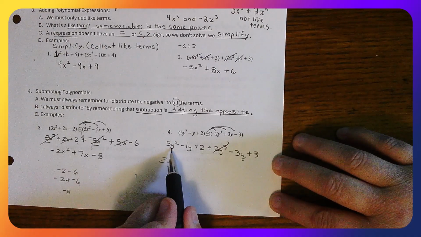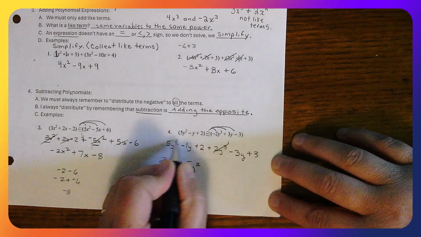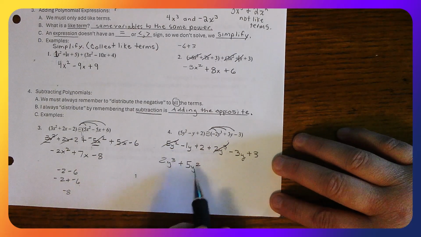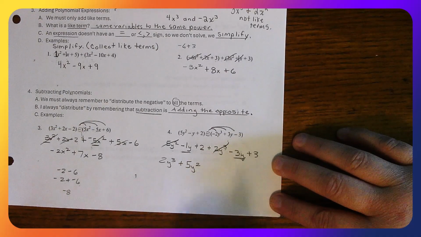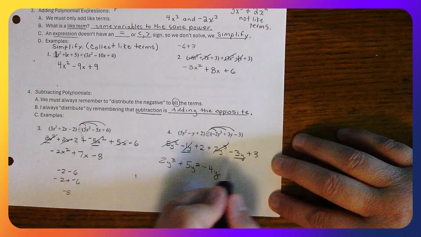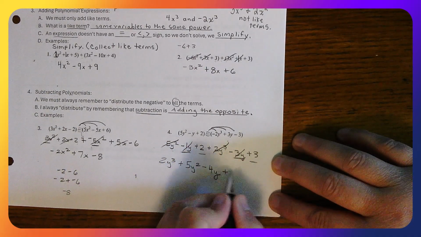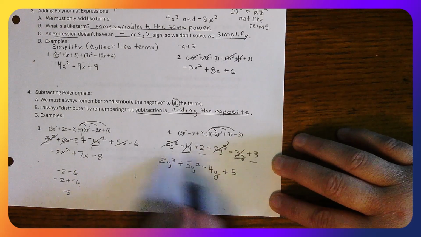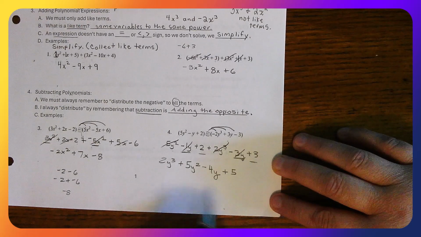And then there's a 5y squared. It doesn't have any like terms. I'm going to write it down. It's plus 5y squared. And then finally, we've got some like terms. We have a negative 1y and negative 3y. That's minus 4y. And then we have 2 plus 3, and that's 5. So we subtracted by changing this to adding the opposite, and then we added like terms.